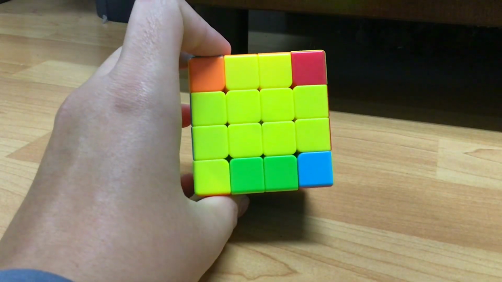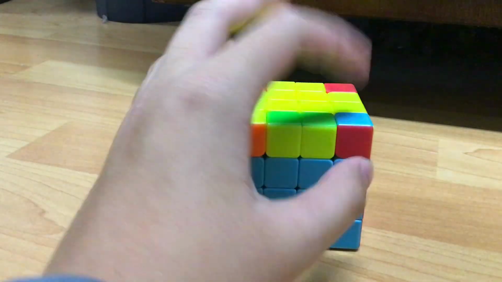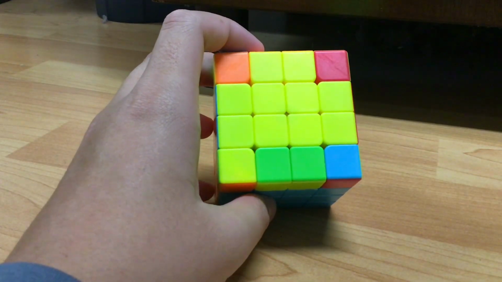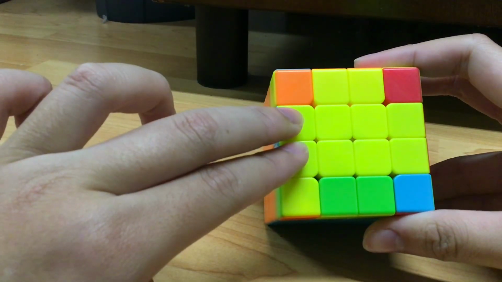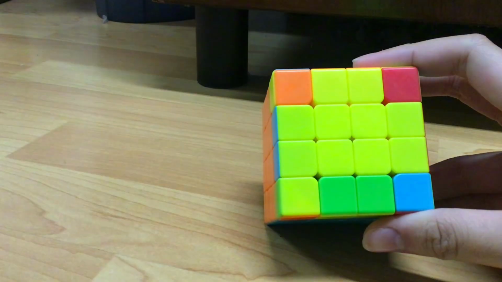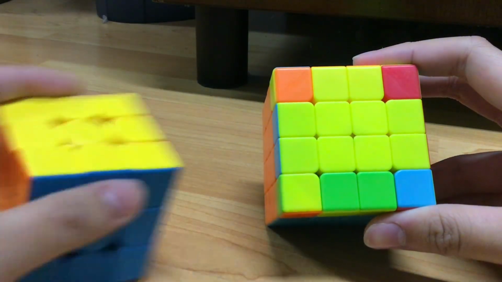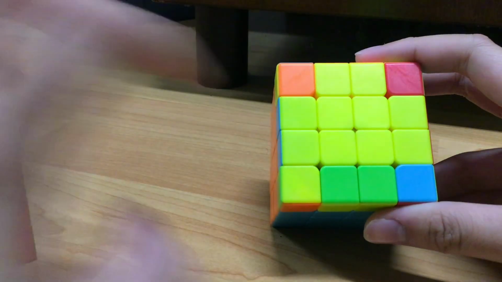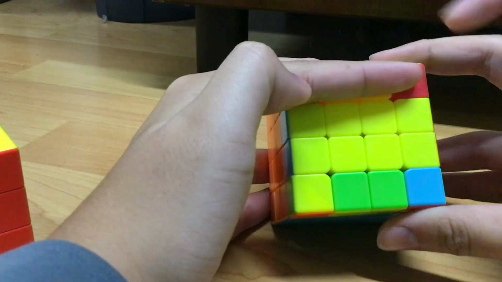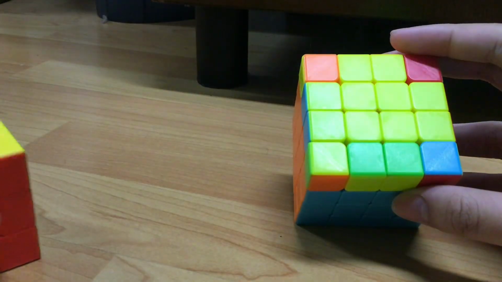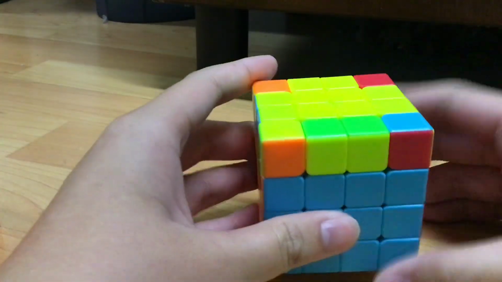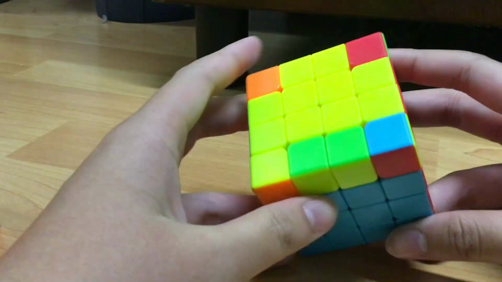Okay, now here's the situation. Like on a 3x3, you can have 3 situations. You can have a lonely yellow center like this. You can have the backwards L, just like that. You can have the bar like this right here. Or you can have the yellow cross completed. Now on a 4x4, there is an exception for this.